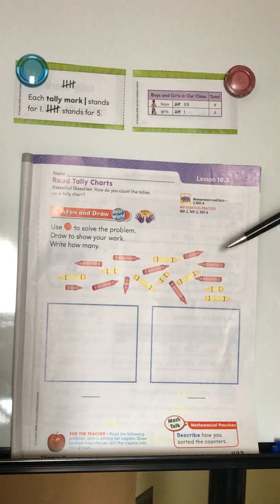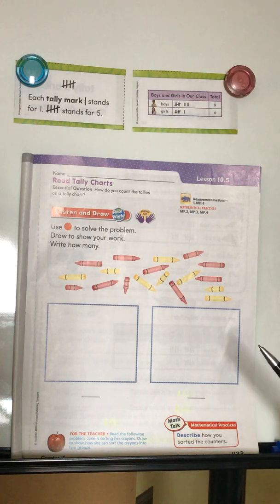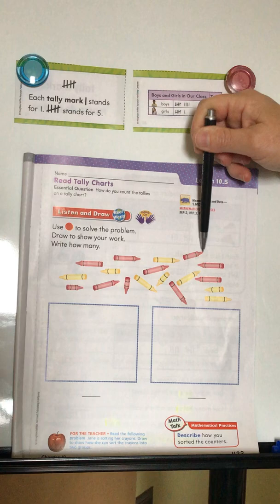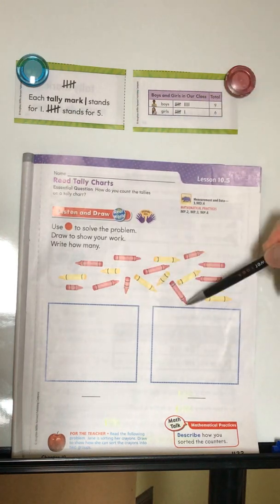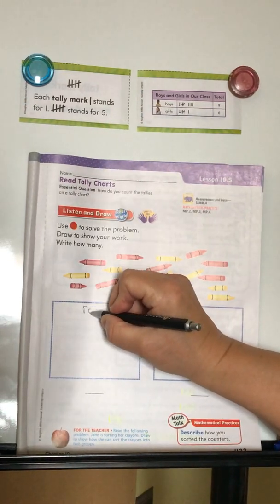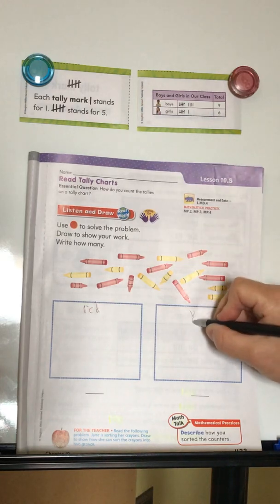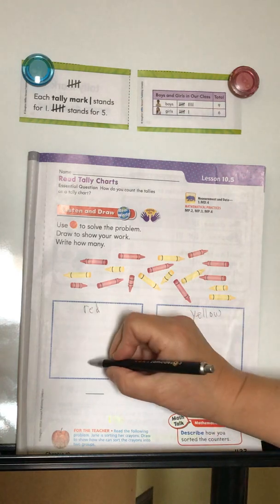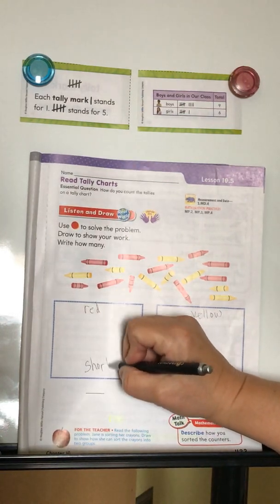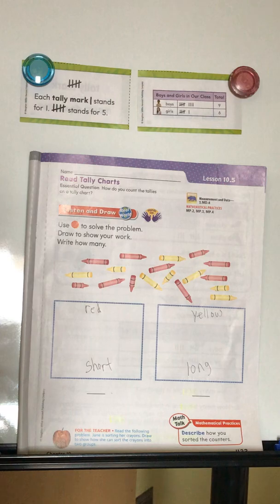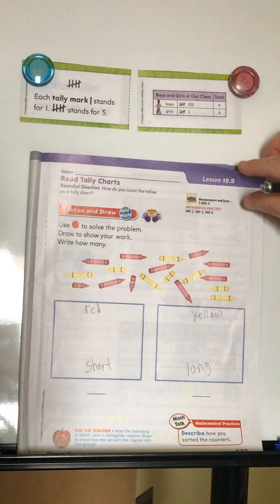If you look closely, you see some are red, some are yellow. That could be one way to sort them, by color. Another way you could sort them is by their length. Some are long, some are short. So you need to choose a way you're going to sort them. If you sort by color, you would count and put how many red ones here, how many yellow ones here. If you want to sort by length, you could put all the short ones here and write the number of how many short, all the long ones here, and write how many long. You don't have to do both, pick one way to sort them.